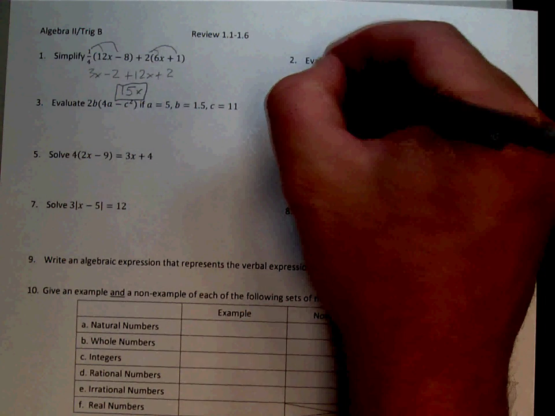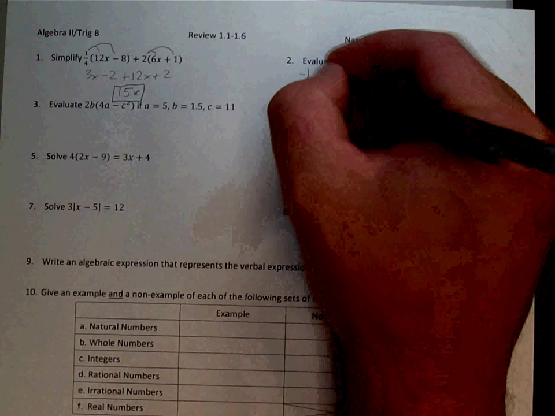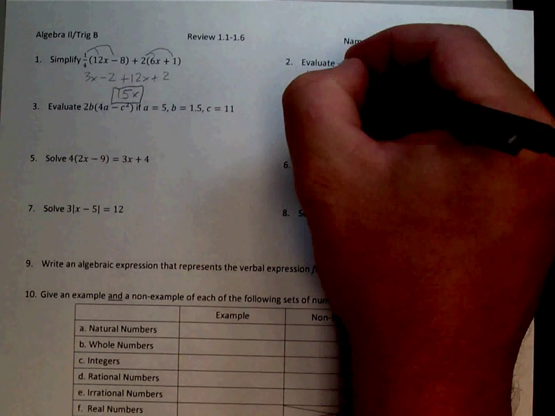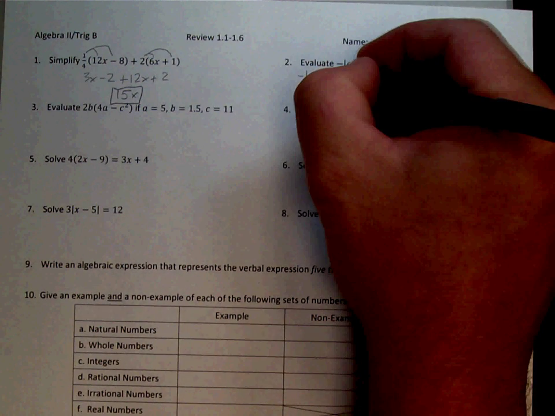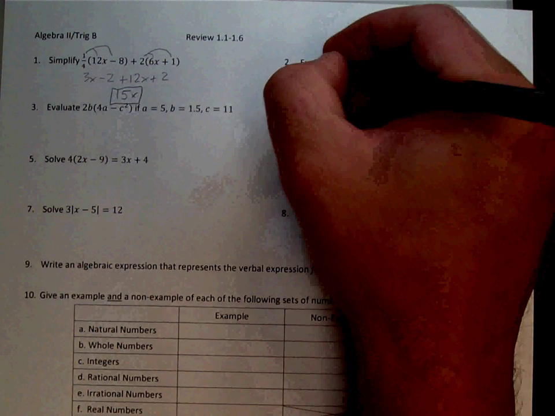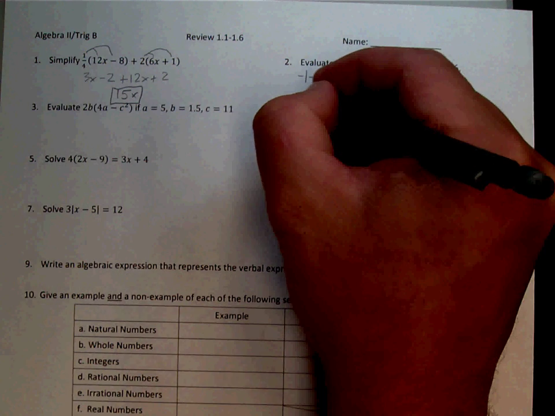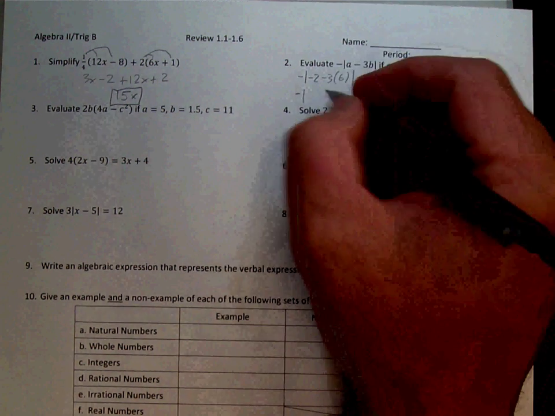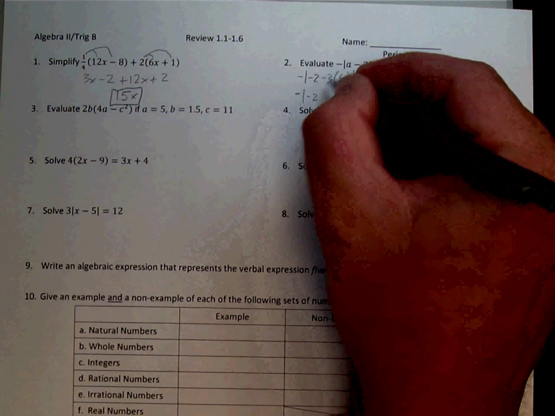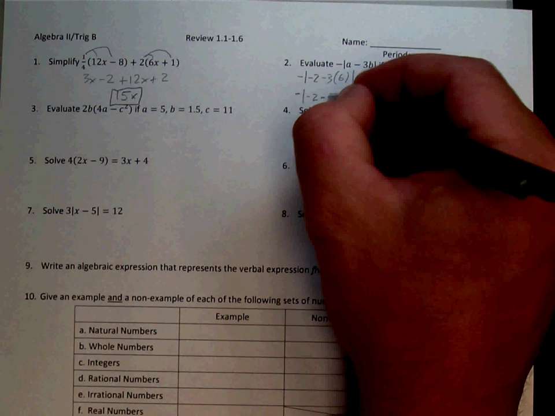Number 2, I've got to plug in. So a negative absolute value of a, which is negative 2, minus 3 times b, which is 6. So inside of that absolute value, we've got to do some evaluating. So keep the negative outside, absolute value of negative 2, and then I take minus 3 times 6 being 18.